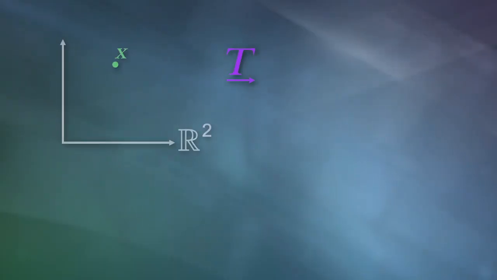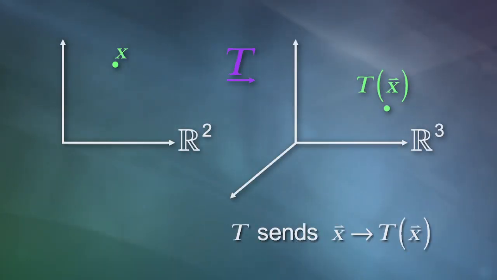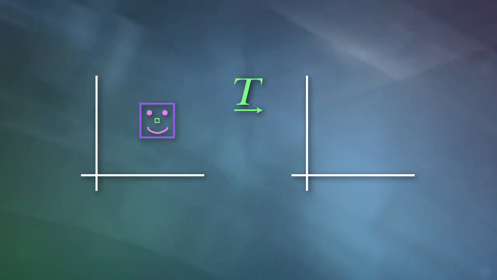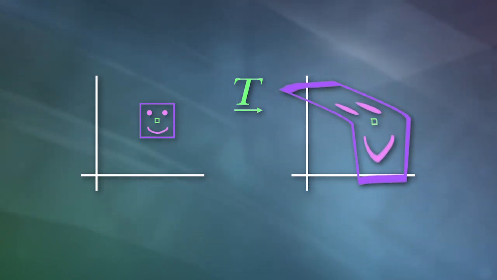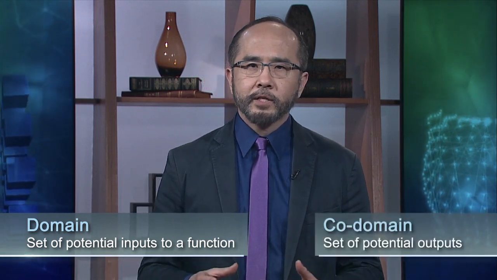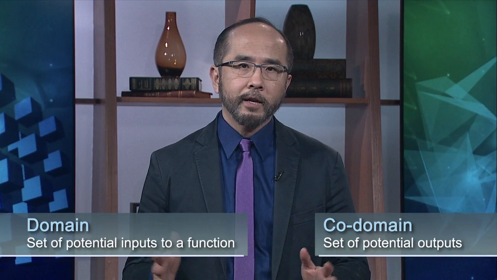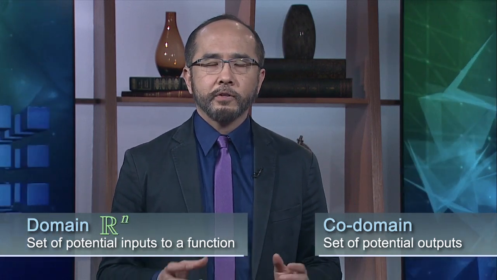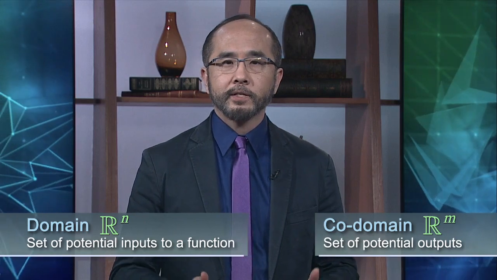And a function T sends a point x to the point T of x, which we call the image of x. This terminology also applies to whole sets. The image of a smiley face is where the function T sends the entire smiley face. And if the function is continuous, the image will look like a warped version of the original set. The set of potential inputs to a function is called the domain of a function, and the set of potential outputs is called the codomain of the function. In this case, the domain is Rn and the codomain is Rm.